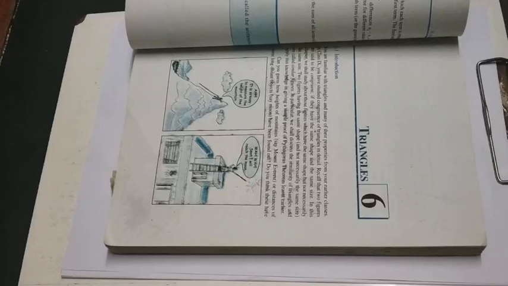And we have learned different theorems on how to prove congruency between two figures, by SAS, SSS, RHS, like that. So many theorems we have learned last year. Here in this chapter we are discussing similarity of figures.